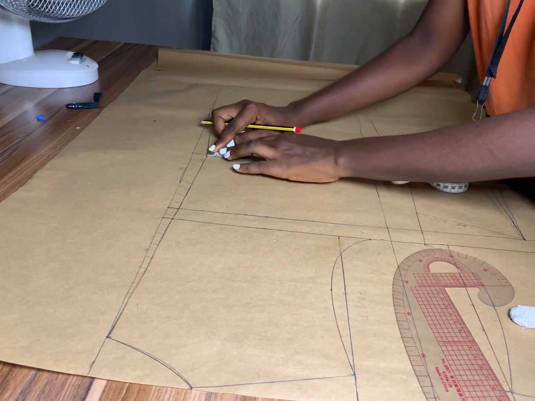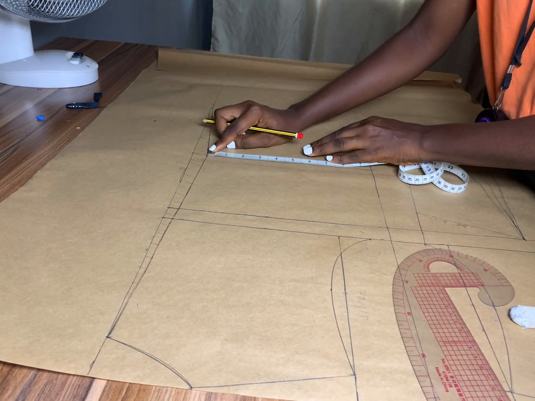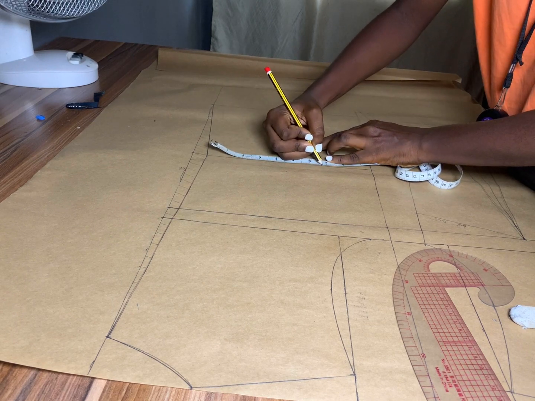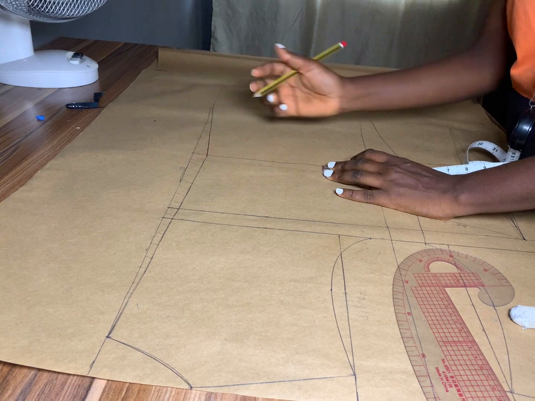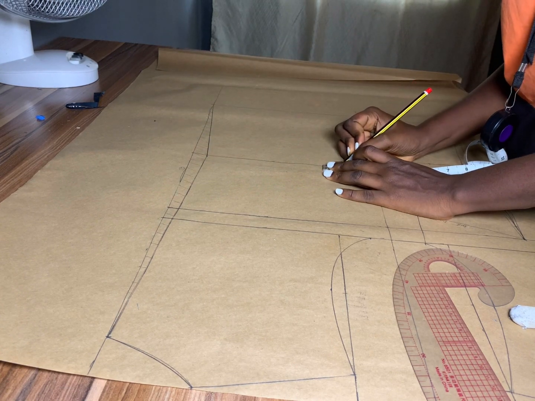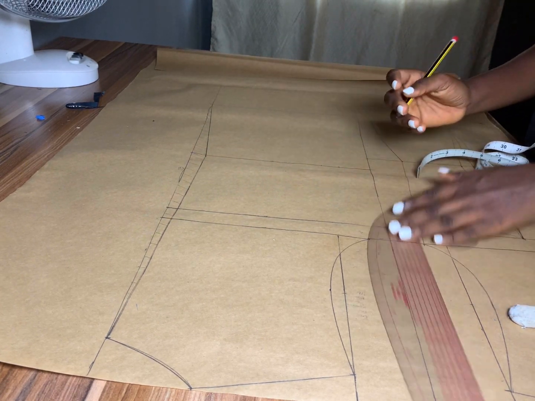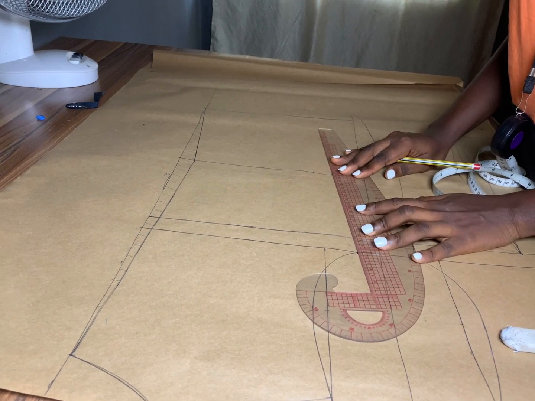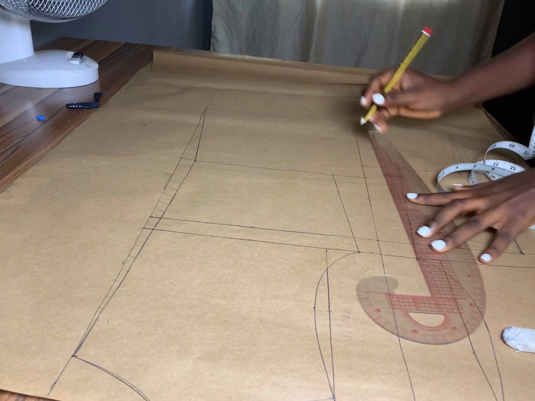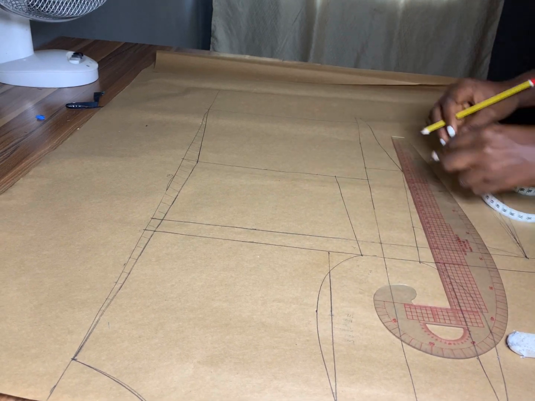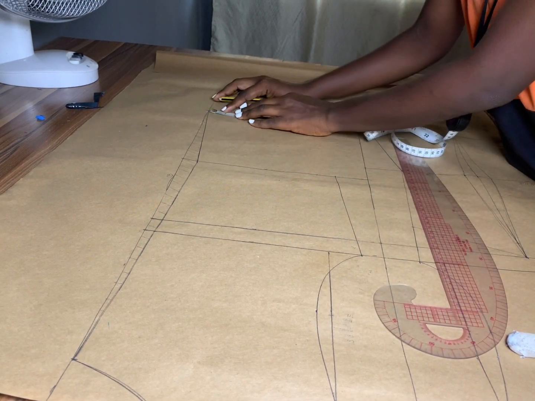So now let's work on our waistline. Because of this sway back effect, it's a form of tightening. I'm only going to add 1 inch for that. I don't need 1.5 inch for the back, since I've already taken a little bit out there. So after doing this, connect to your bust line like this, and let's work on our top length.